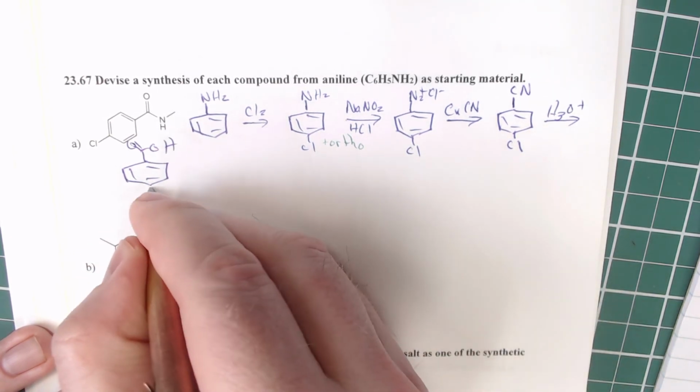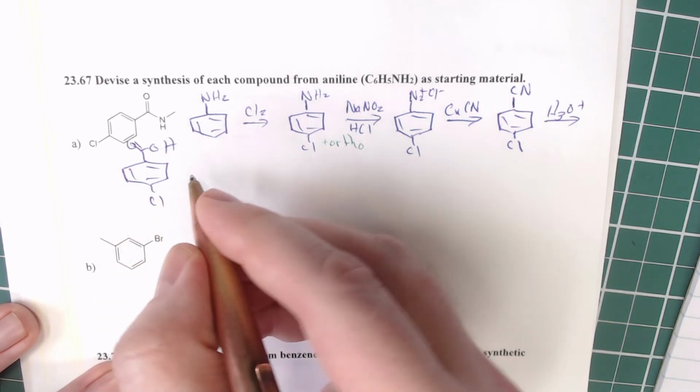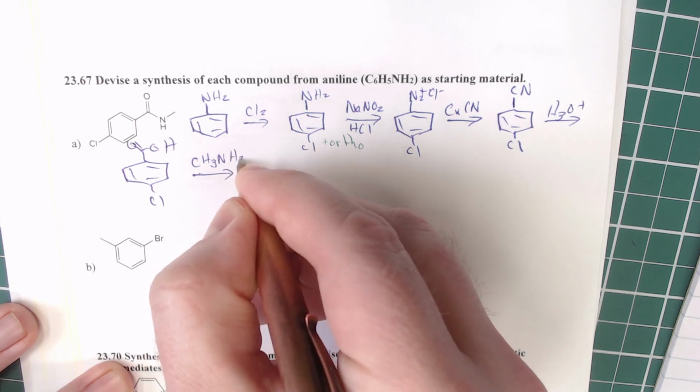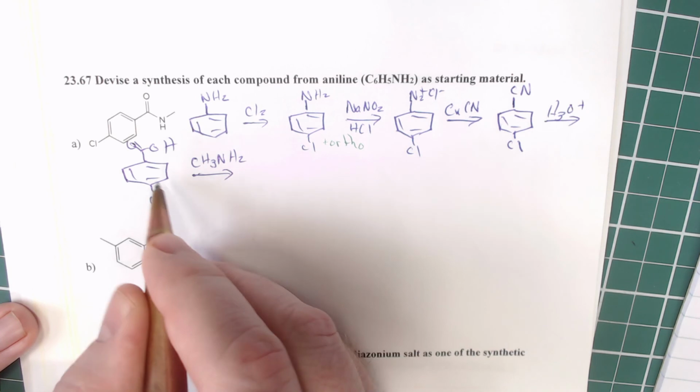So once it's that carboxylic acid, we can then react this with CH3NH2. And if you use this, then you need 2 equivalents of this and you just heat it up.